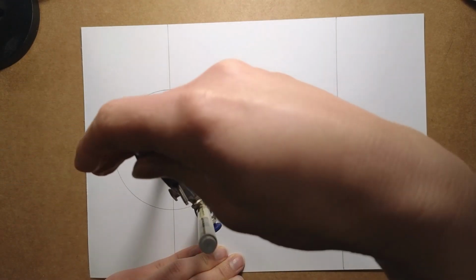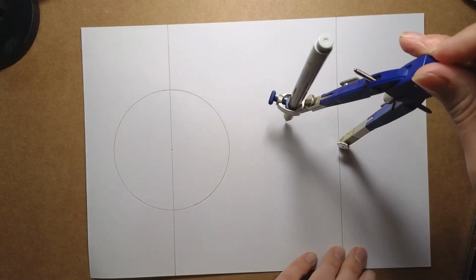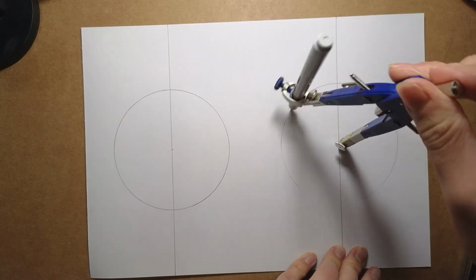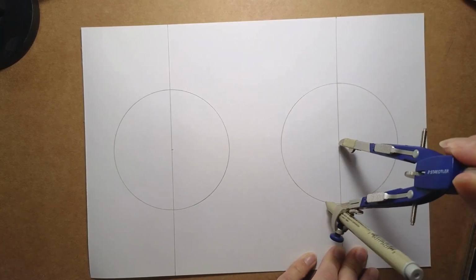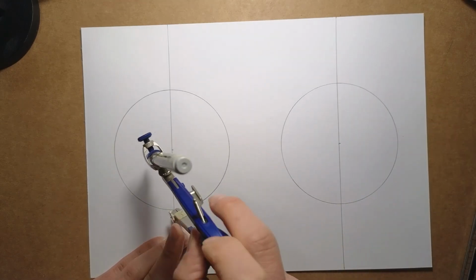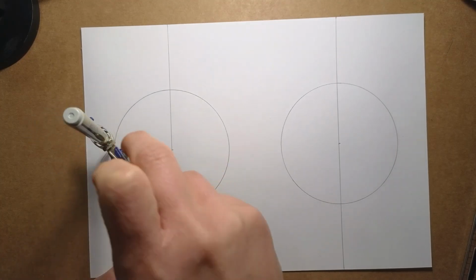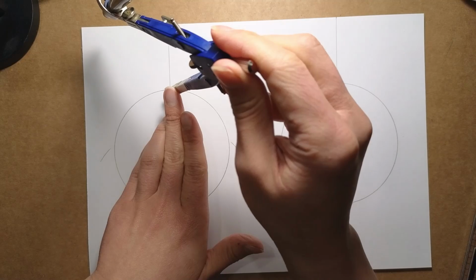the next step will be to draw the perpendicular line. So you could pause the video to try and remember how it goes, or just go along with me. So we're going to use roughly 3/4 of the diameters to get our little intersections just outside of the circle.